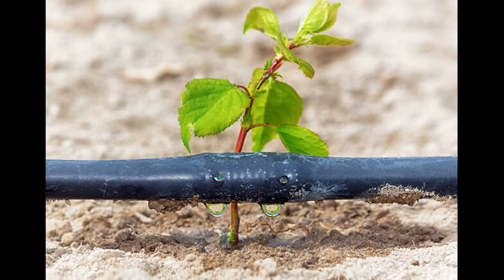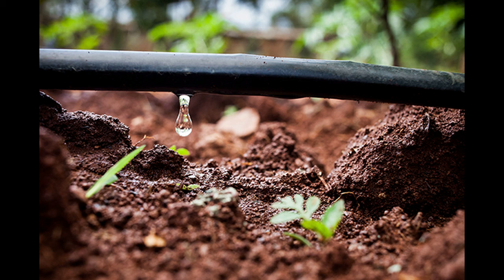This system provides water to plants drop by drop. The water is not wasted at all, and it does not go to unwanted places. So it is a boon. Boon means it is actually a gift for places where there is less availability of water.